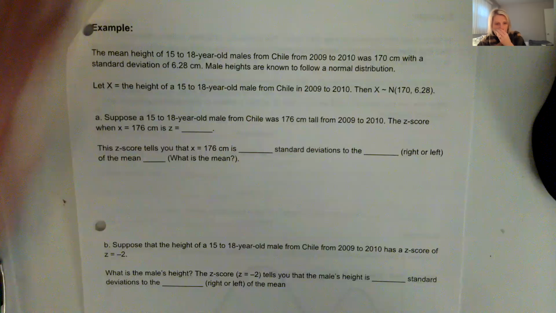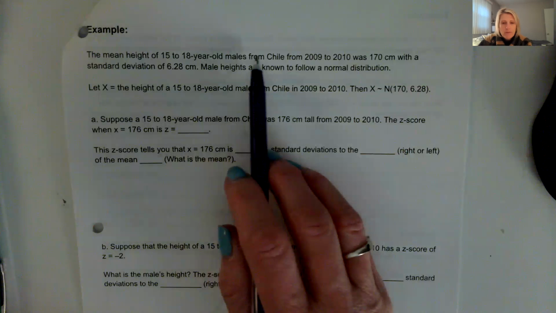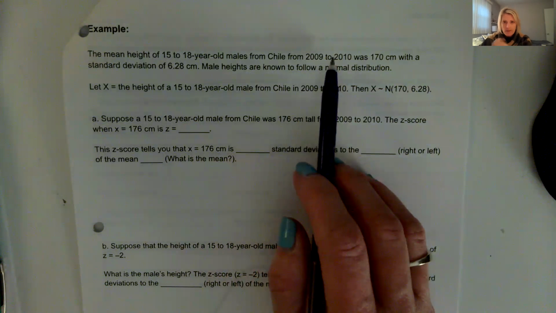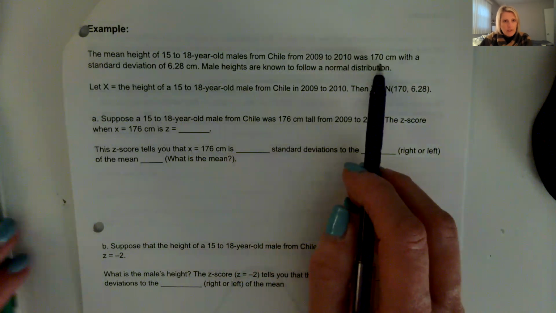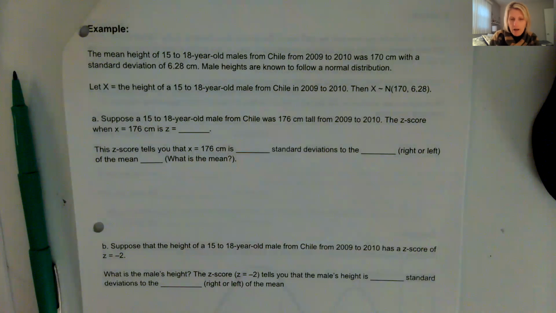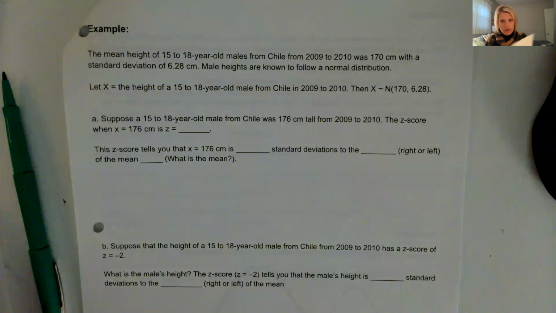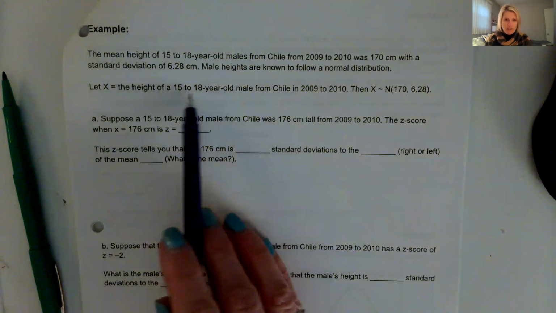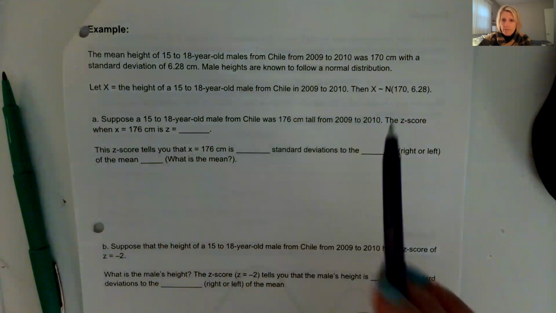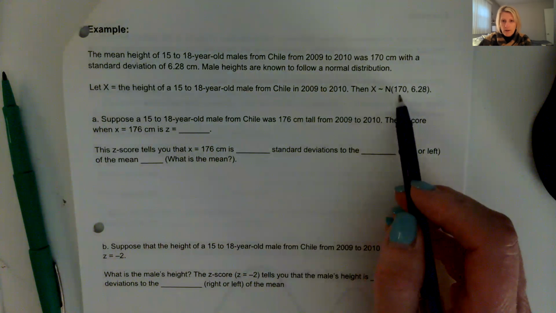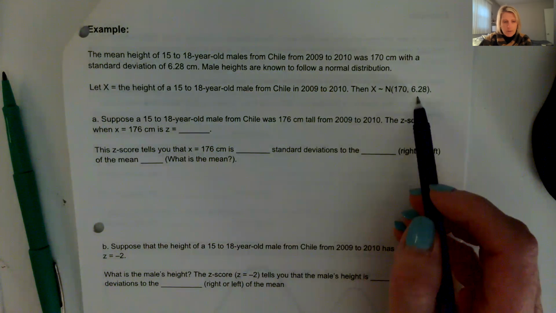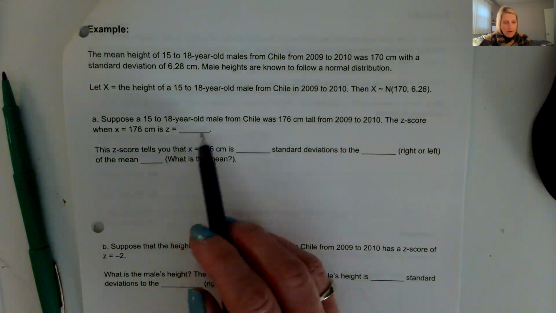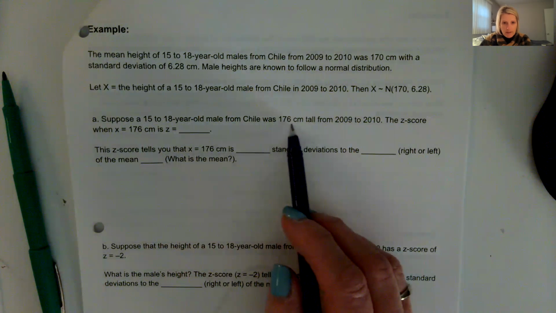So let's look at some examples. So it says the mean height of 15 to 18-year-old males from Chile from 2009 to 2010 was 170 centimeters with a standard deviation of 6.28 centimeters. It says male heights are known to follow a normal distribution. So let X be the height of a 15 to 18-year-old male from Chile. Then X can be distributed as normal with a mean of 170 and the standard deviation of 6.28. Suppose we have a male from Chile that is 176 centimeters tall.